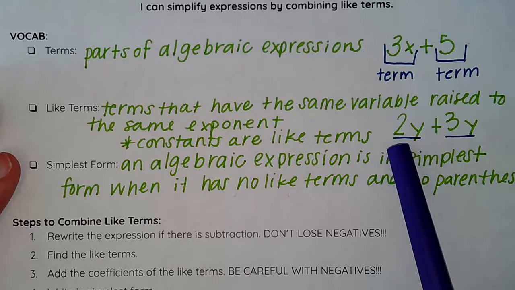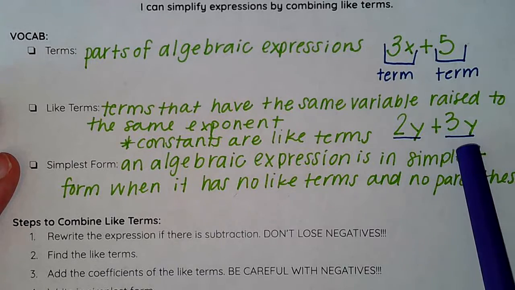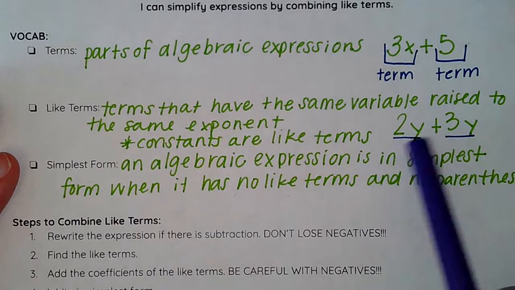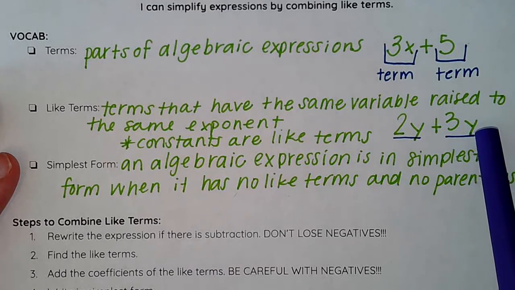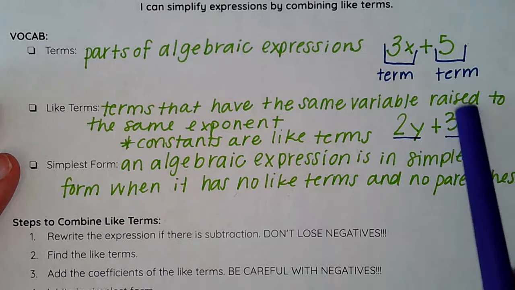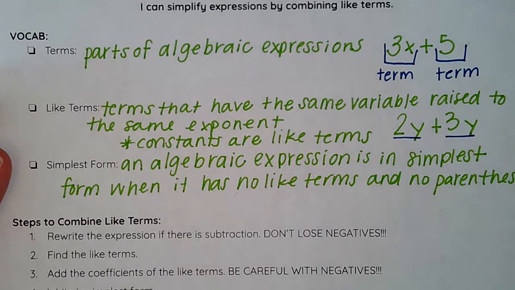Here, I have 2y plus 3y. Both of these have the variable y, and the variables are not raised to any exponent. Therefore, 2y and 3y could be combined to make 5y. That would simplify our expression down.